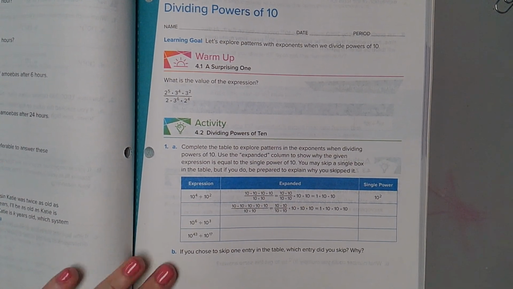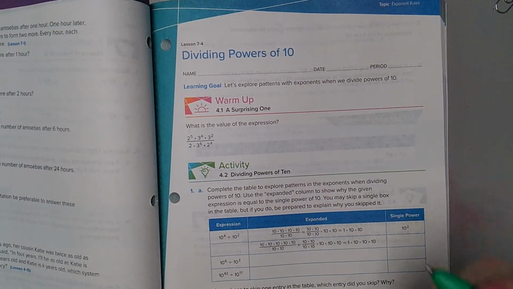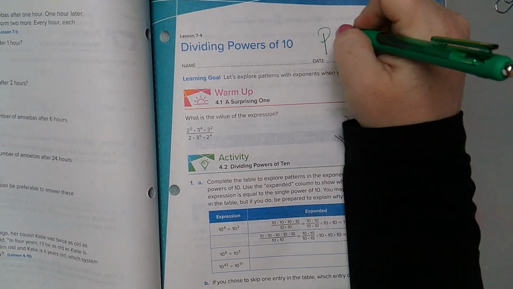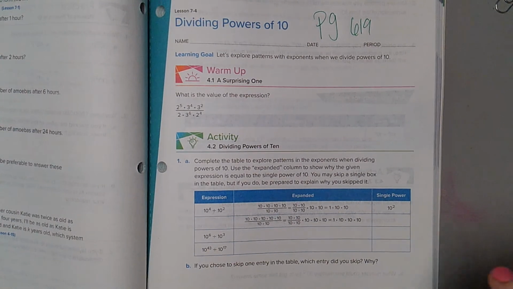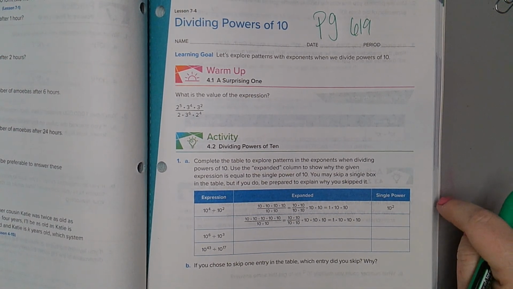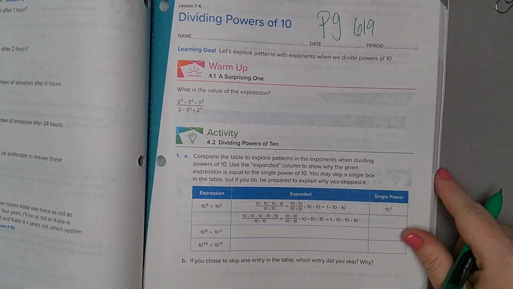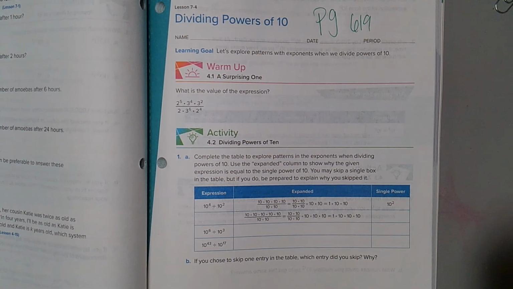Alrighty. Unit 7, Lesson 4, page 619. Dividing powers of 10. So we've multiplied powers of 10, we've done powers of 10, and now we're going to work on dividing powers of 10.